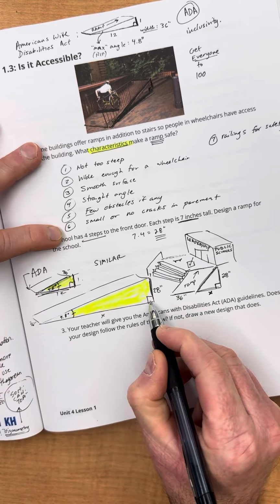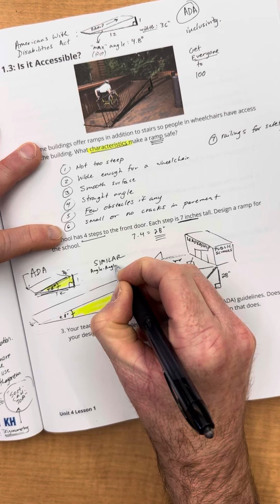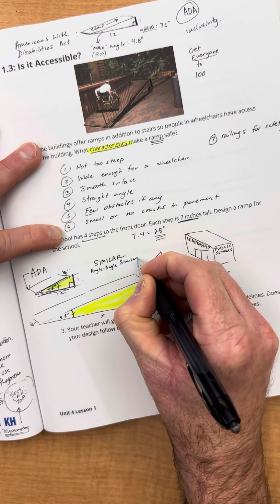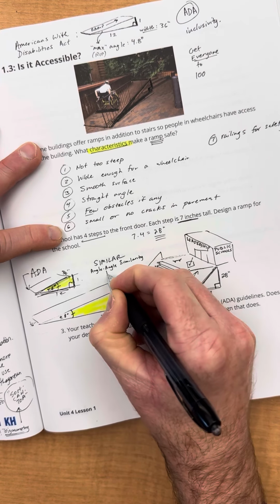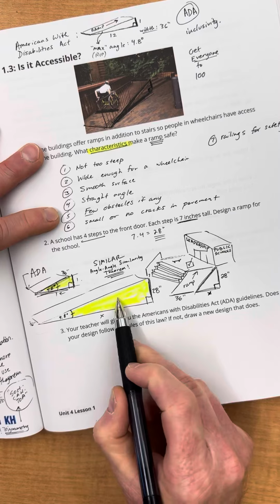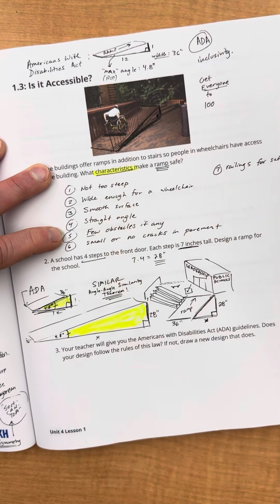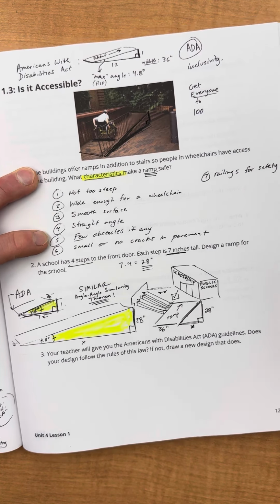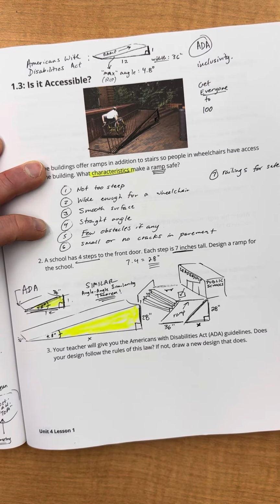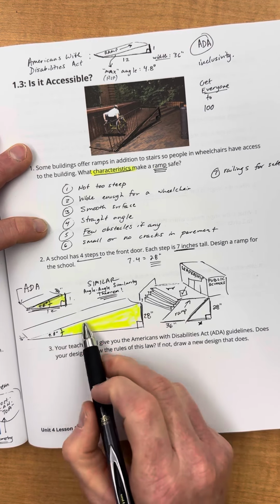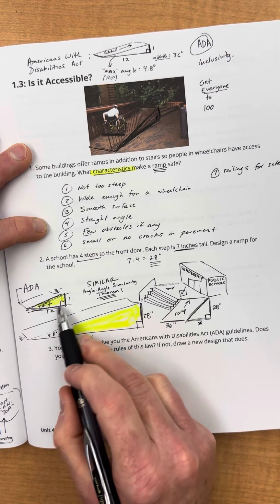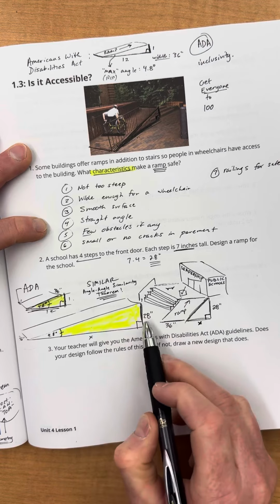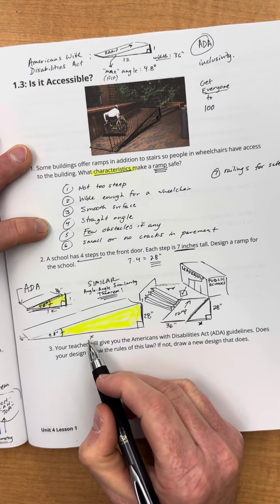The angle similarity theorem. Look at this. Angle similarity theorem. Real life wheelchair ramps. Every single building. Well, most buildings require a wheelchair ramp. So these are similar triangles, right? 1 to 12, 1 to 12, 4.8, 4.8. Now you gotta solve for x.